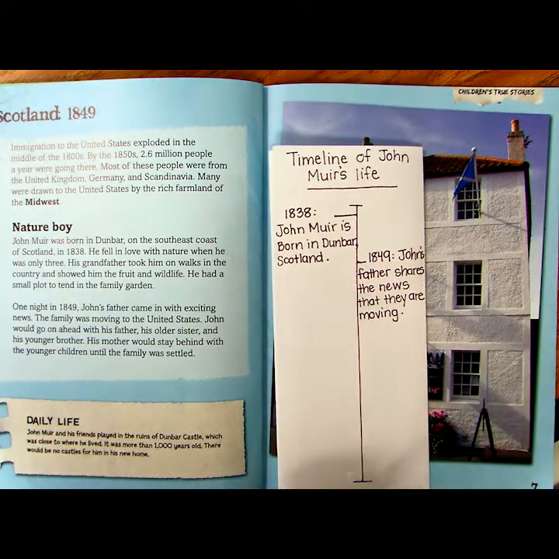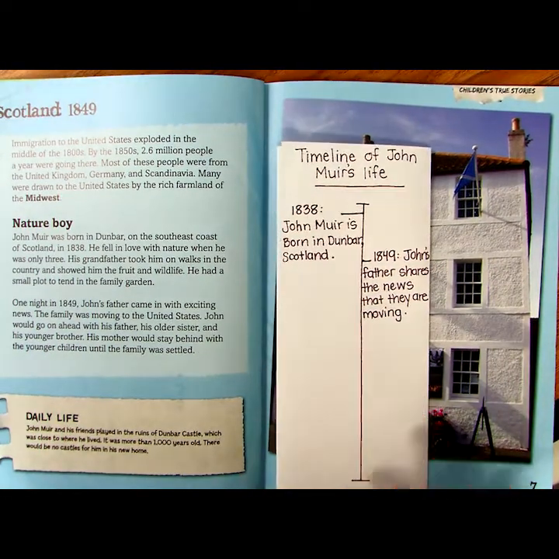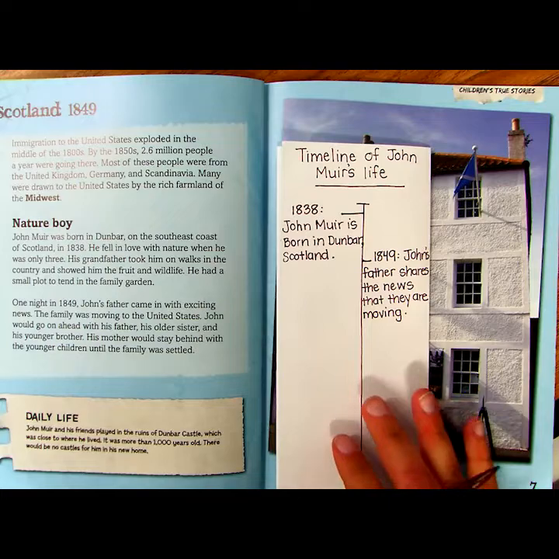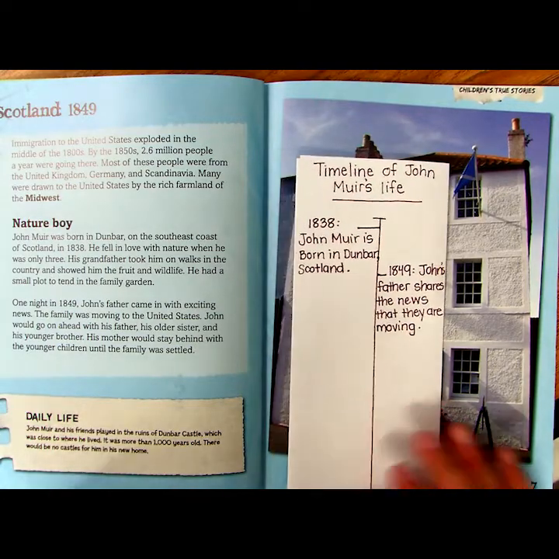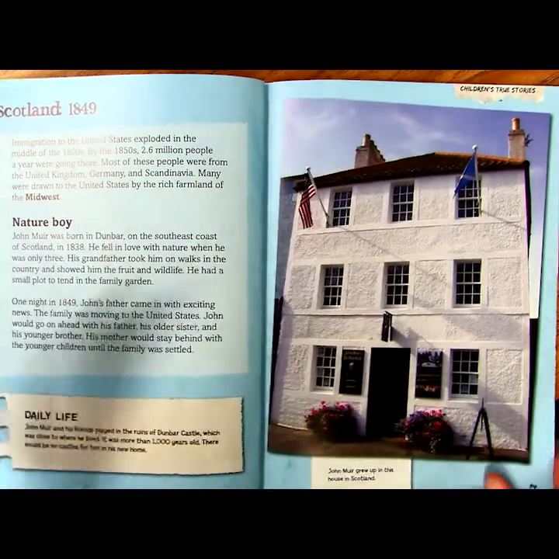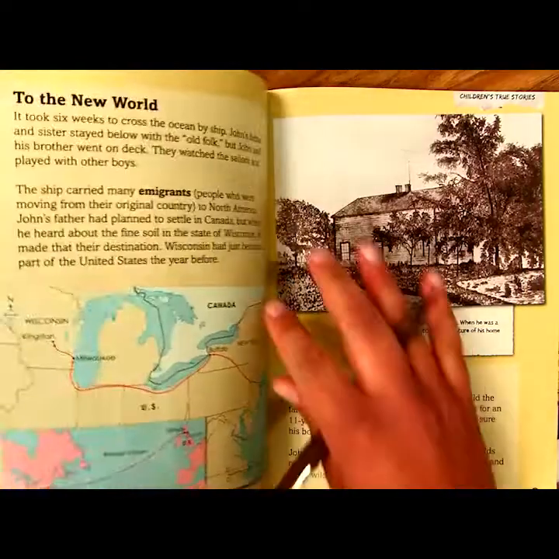So I've got two really important dates here. Now, when I continued reading on, I'm going to turn the page because I didn't see any more dates.